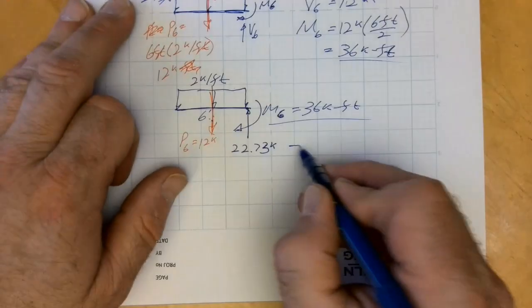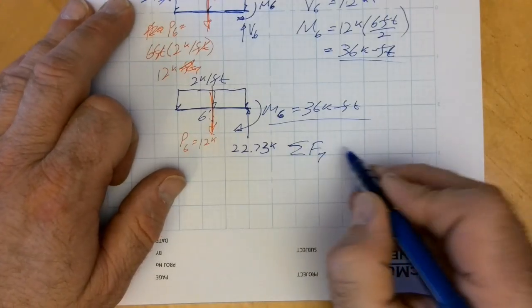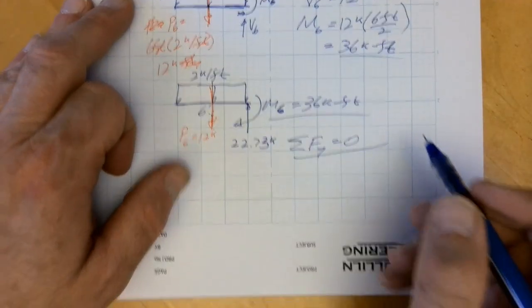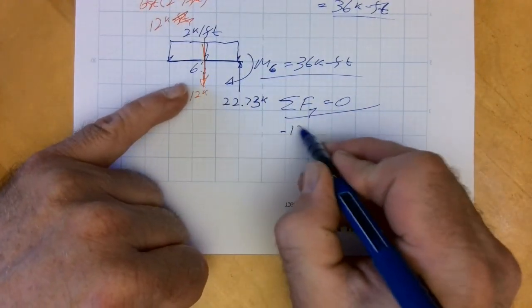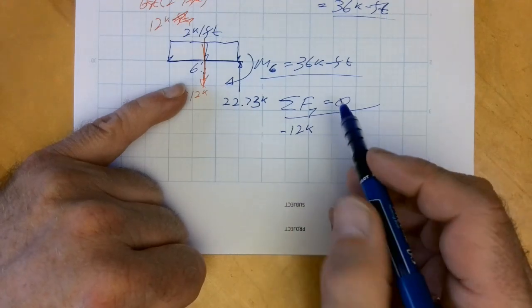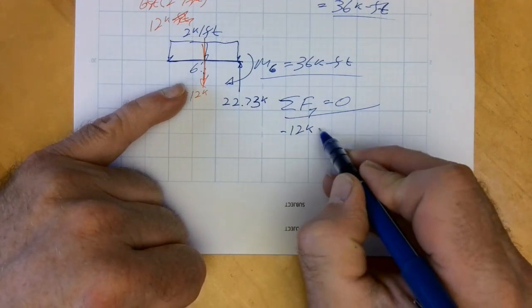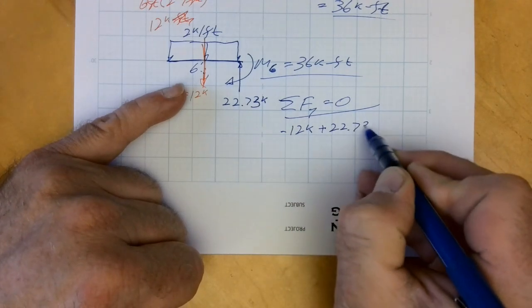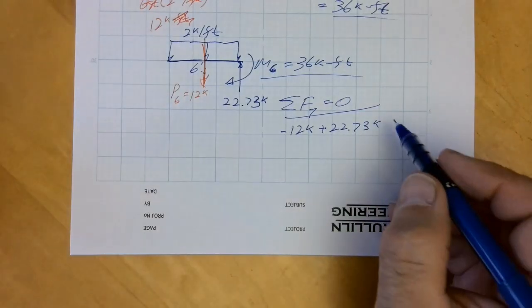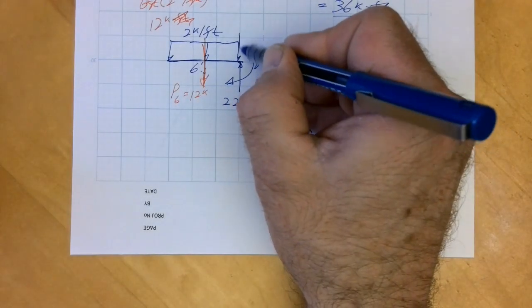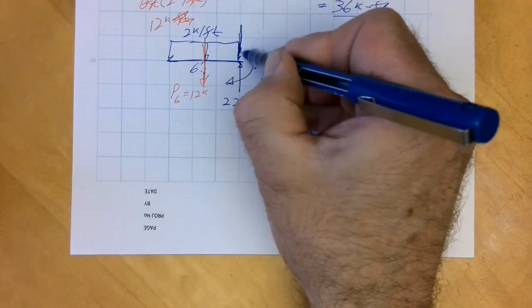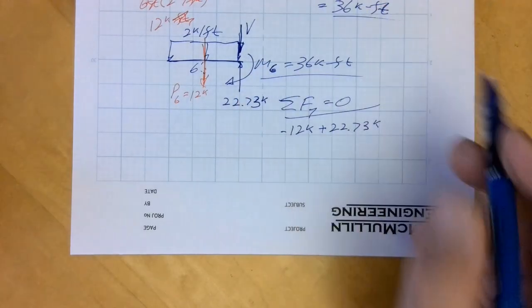But now let's do sum of the forces in Y, rather, goes to 0. So we have 12 kips down. And this time we have 22.73 kips up. And we also, I didn't draw this in originally, I should have done that. We have a shear force down.